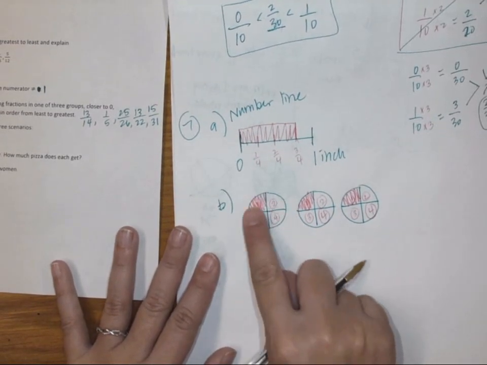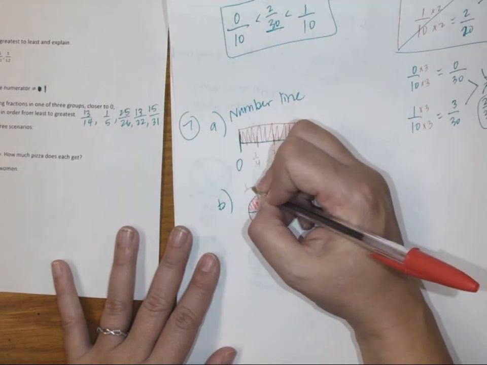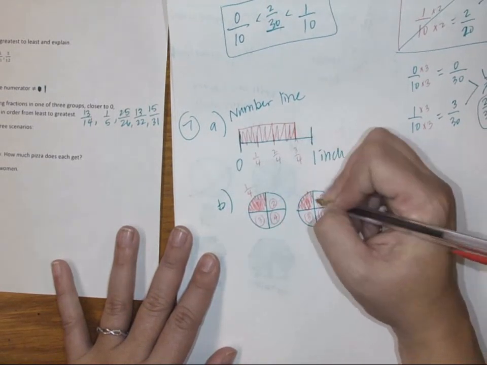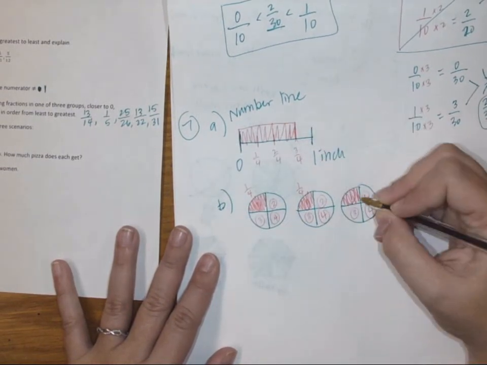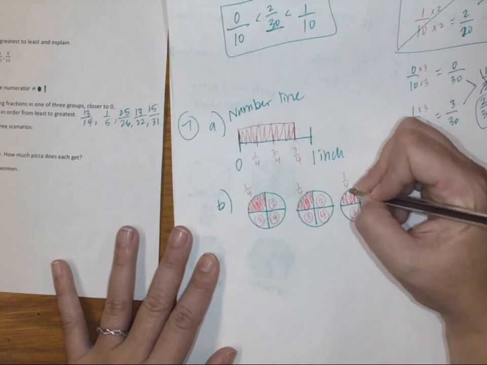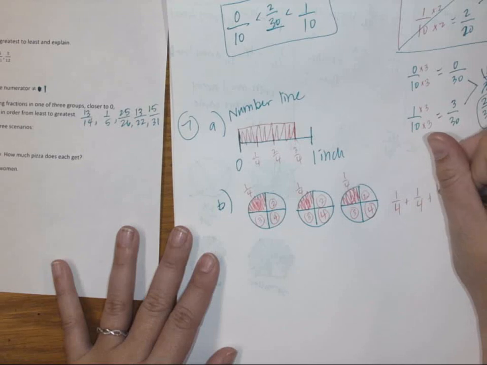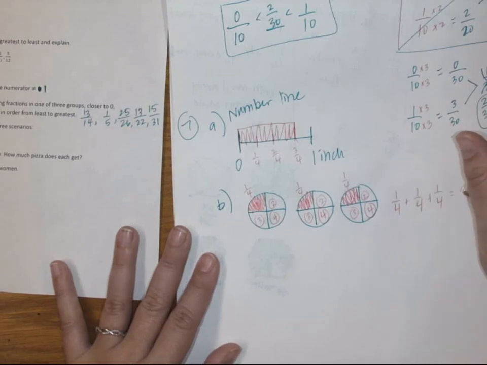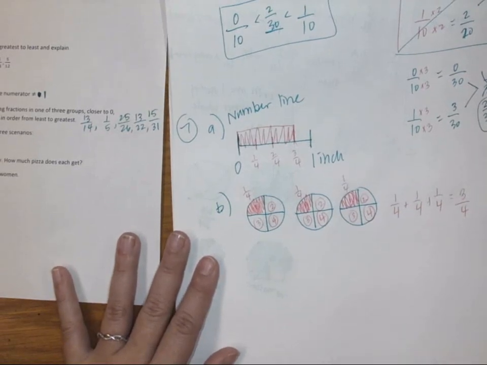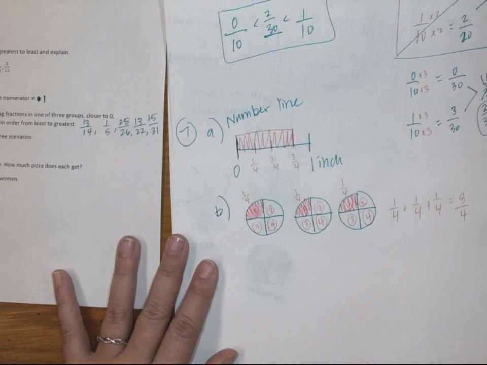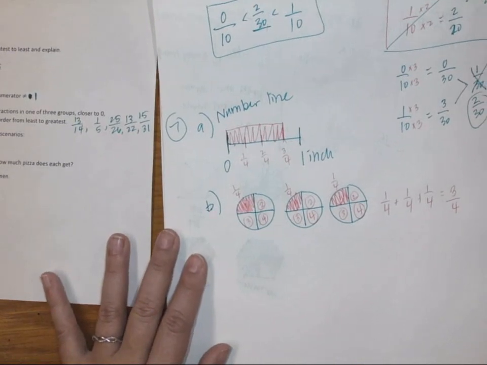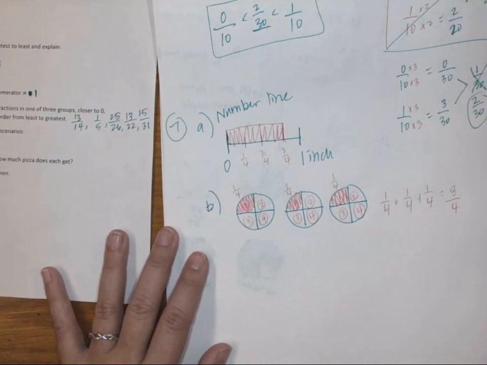Well, if this is my whole pizza, he gets 1/4 from this one. If this is my whole pizza, he gets 1/4 from this one. If this is my whole pizza, he gets 1/4 from this one. So 1/4 plus 1/4 plus 1/4 is 3/4. Okay, you can do that a couple different ways. That's just the way that I thought about it.